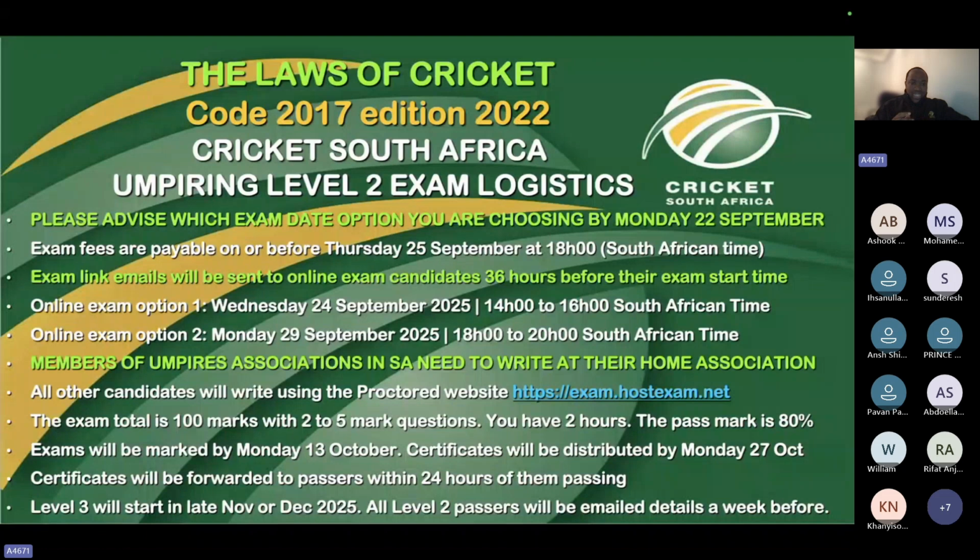Level 3 will start in late November or December. Once Abdullah and I have got our Cricket South Africa umpiring appointments for November and December, we will schedule the Cricket South Africa Level 3 umpiring course lecture dates. All Level 2 passes will be emailed the course material and logistics email for Level 3 a week before the first lecture.